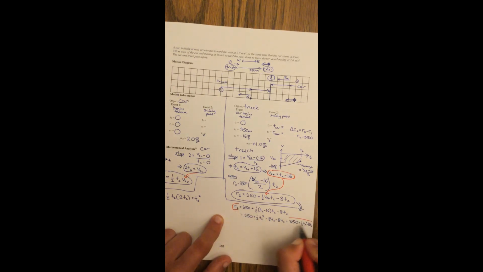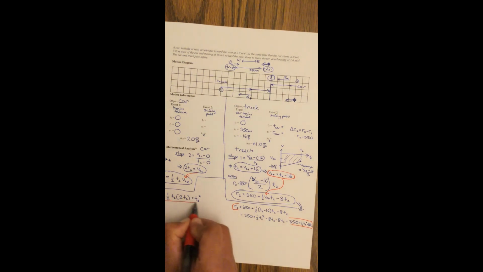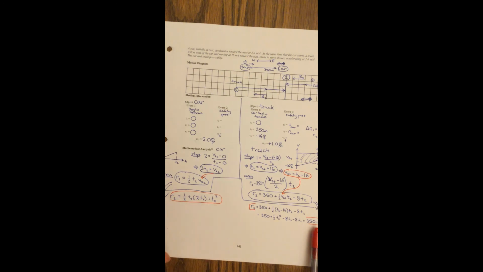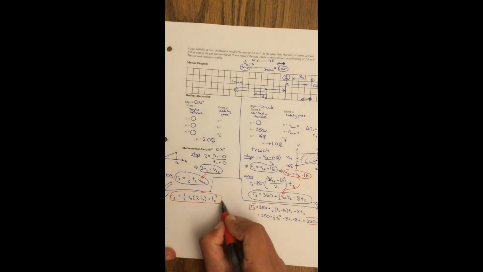So I got this and this, and the left-hand side of this equation is r2, the left-hand side of this equation is r2. So if r2 is equal to this, t2 squared, and r2 is equal to this, then the right-hand side of this equation must be equal to the right-hand side of this equation.